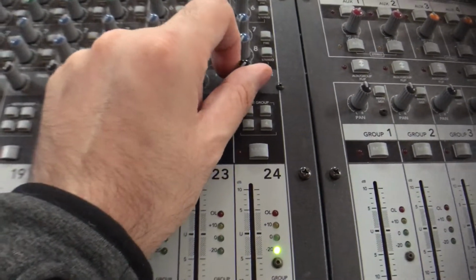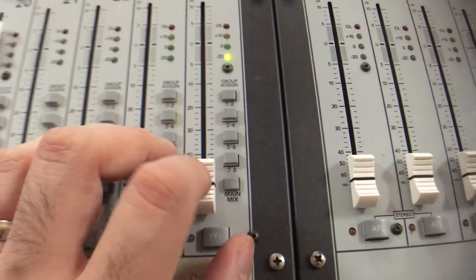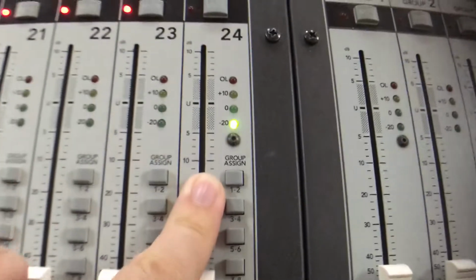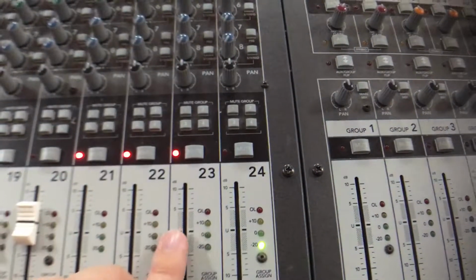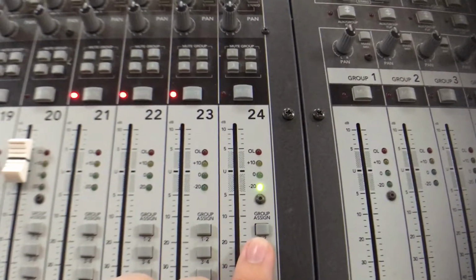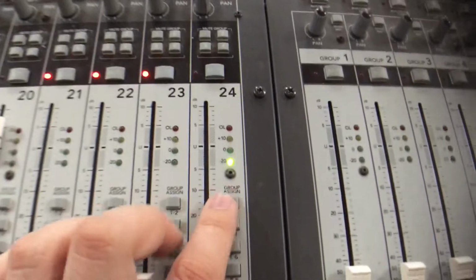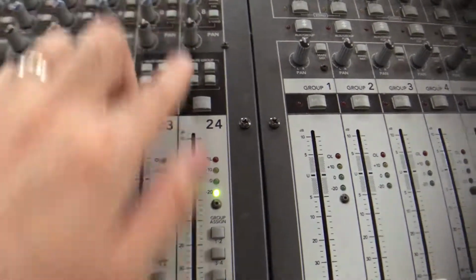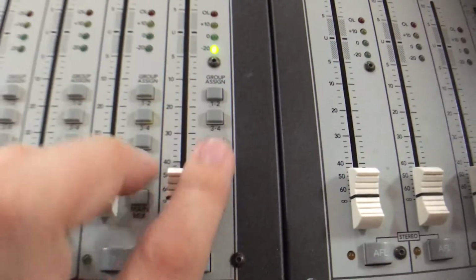So if I pan left and I select group 1, then I am only sending to group 1 as opposed to group 1 and 2. If I'm panned center, then I'm sending to both 1 and 2. And if I'm panned right, then I'm sending to just 2. So I have the option of sending discretely or in stereo combination.